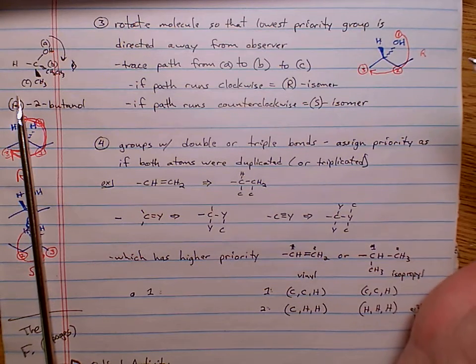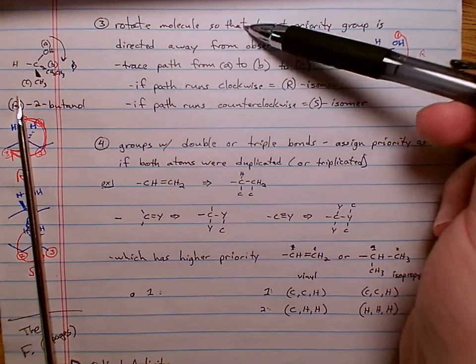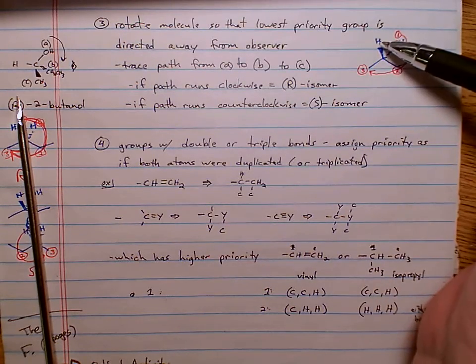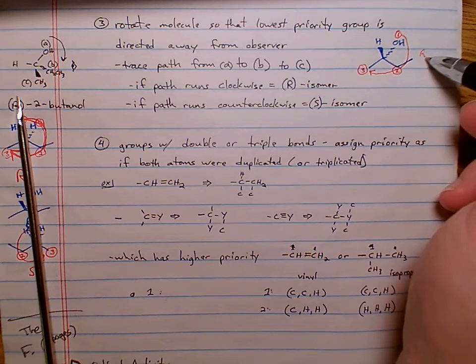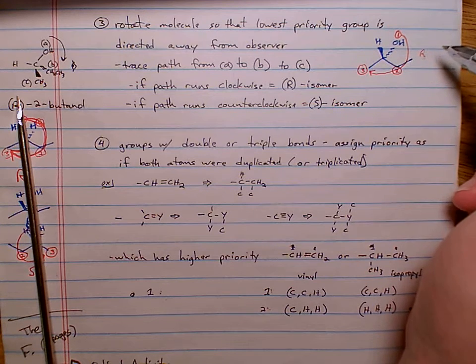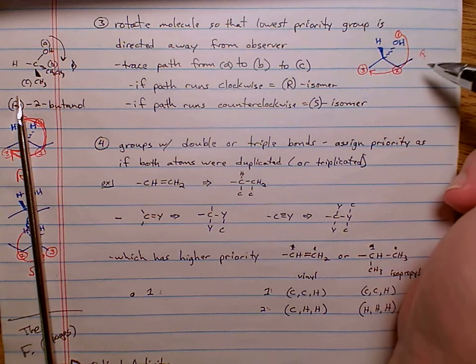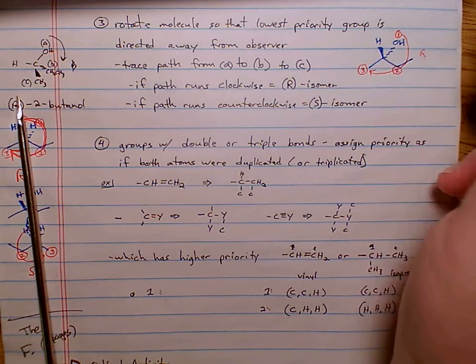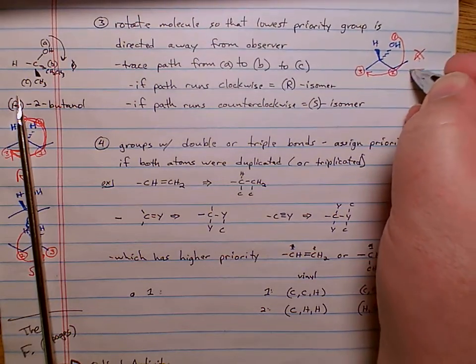It's coming out at me, which means if I didn't do Rule 3, if I don't have priority 4 going backwards away from me, that means this answer R has to be wrong, because R is only correct if group 4 is going away from me. Group 4 is not going away from me, therefore R is wrong. So if R is wrong, what is the correct answer? S is the correct answer.